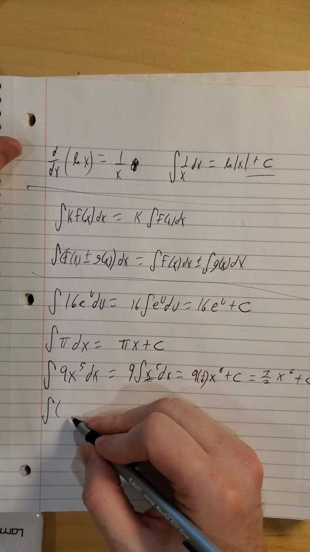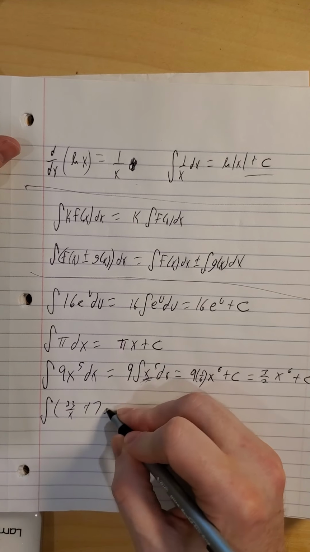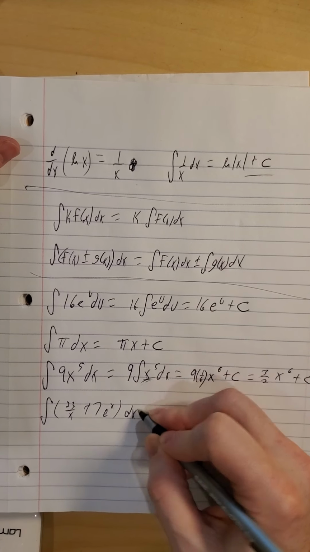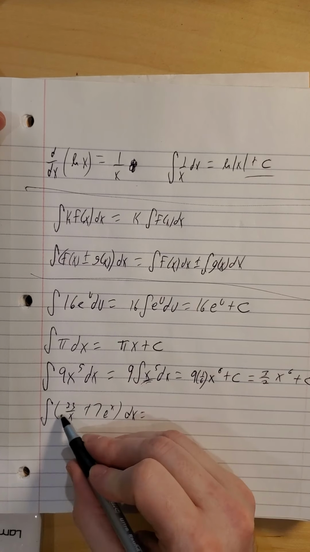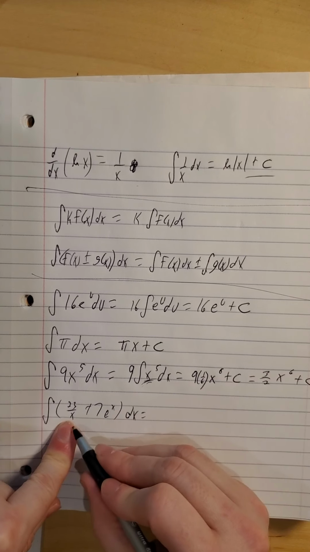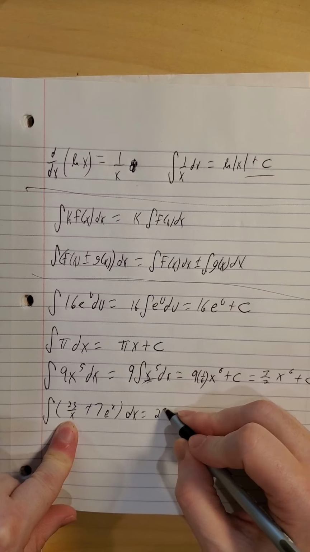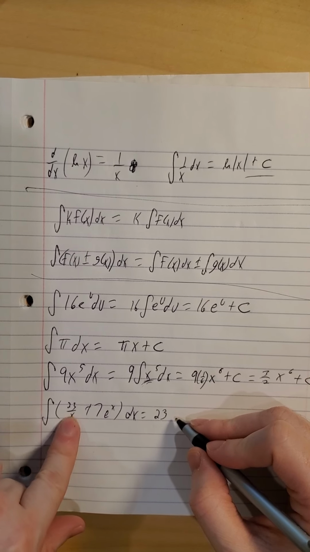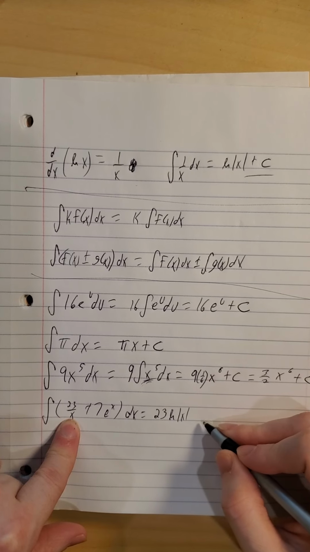Might have a couple pieces. Integral of 23 over x plus 7 e to the x quantity times dx. I just work the terms one at a time. So you can write them out separately, or you can just sort of go through them one at a time. So this would be 23 integral of 1 over x is natural log absolute value of x.